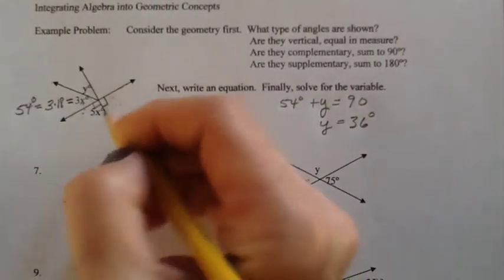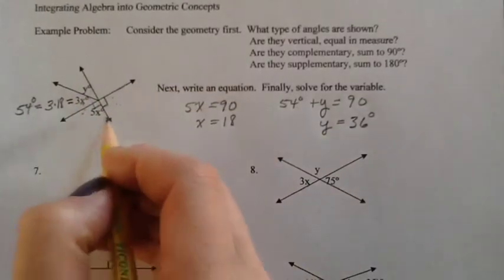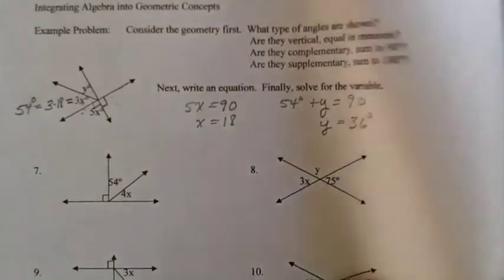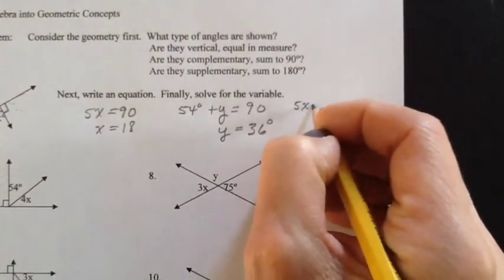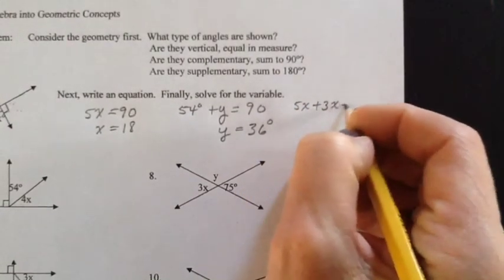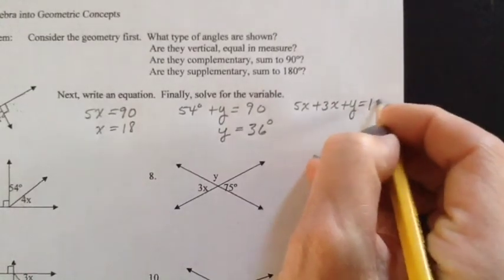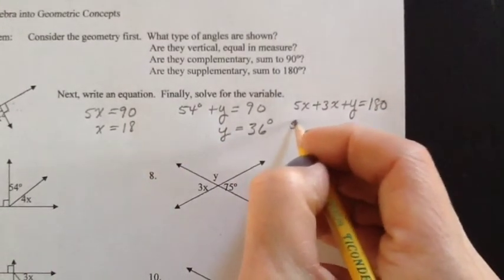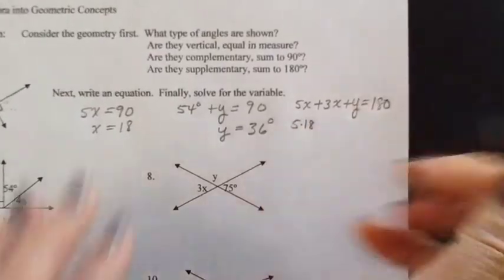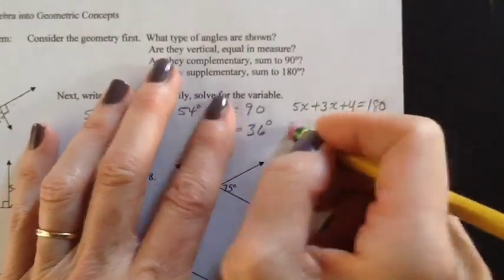Now there's other ways you could have solved this. You could have looked at straight lines here. I could have said, here's a nice little equation: 5x plus 3x plus y equals 180. And once I found that x equaled 18, I could say 5 times 18. Oh, I probably wouldn't do that. I'll take that back.